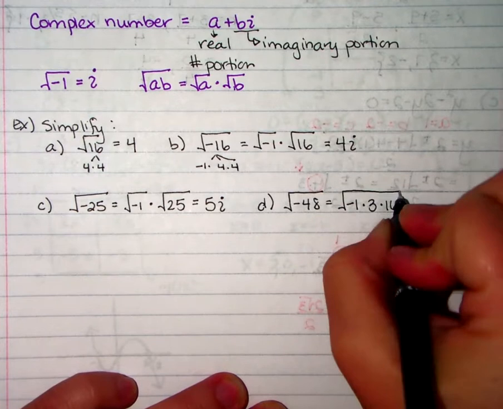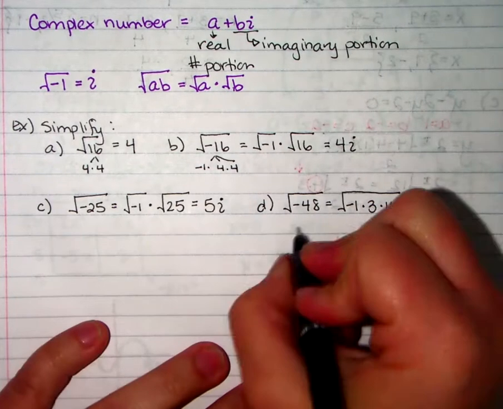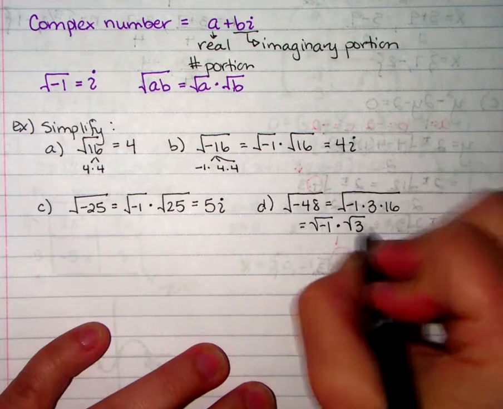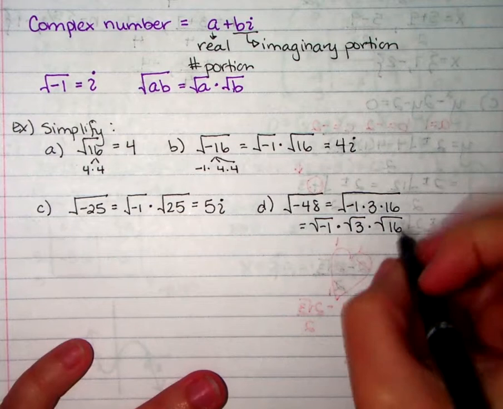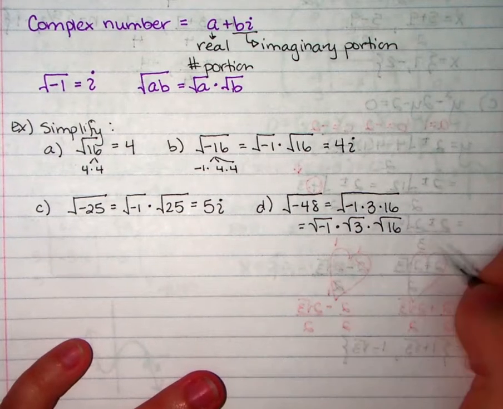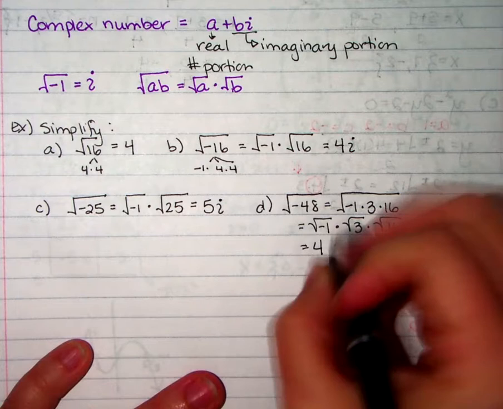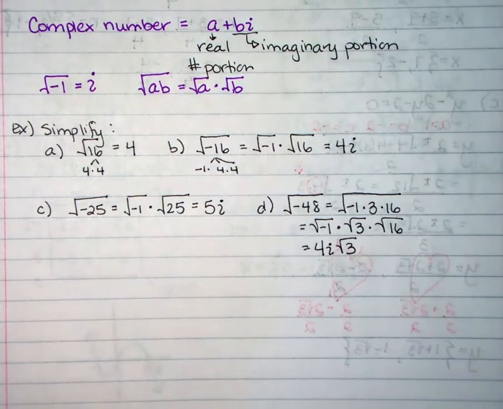And every perfect square needs to be removed. So again, the square root of 16 is 4. The square root of negative 1 is i. And the square root of 3 is not a perfect square, and so that must be left underneath the radical. So this is the strategy that we want to take when simplifying our roots, just as we did when we were working with the quadratic formula where we had positive roots. The only difference is the fact that we need to factor out that negative under the radical sign and change it to an i.